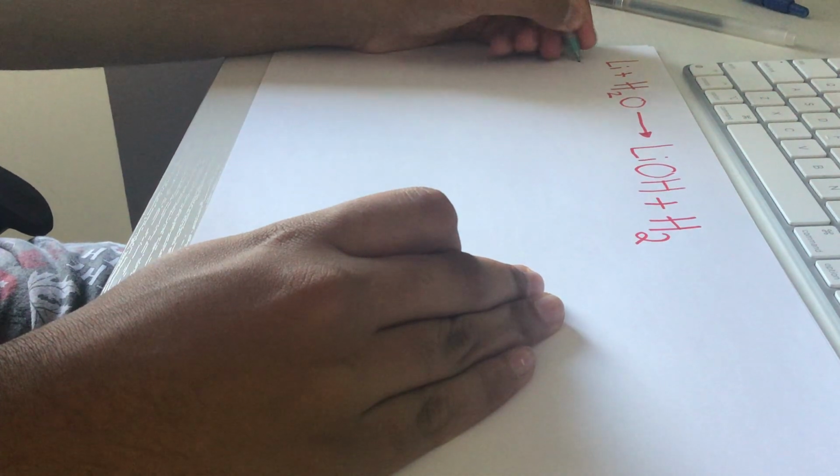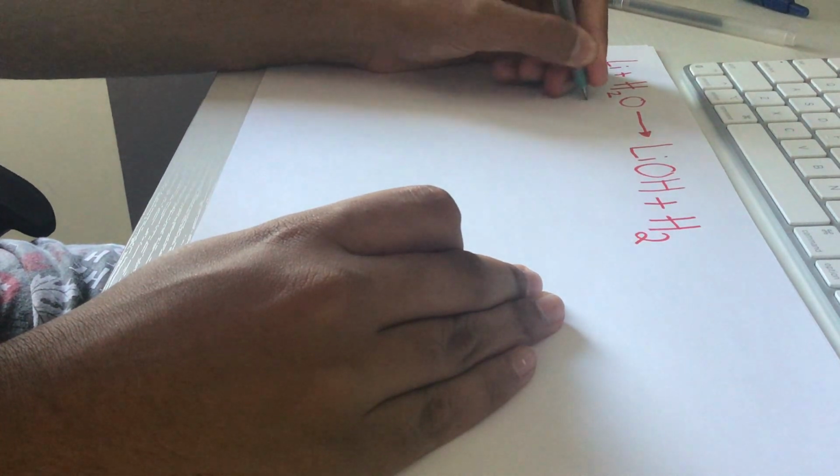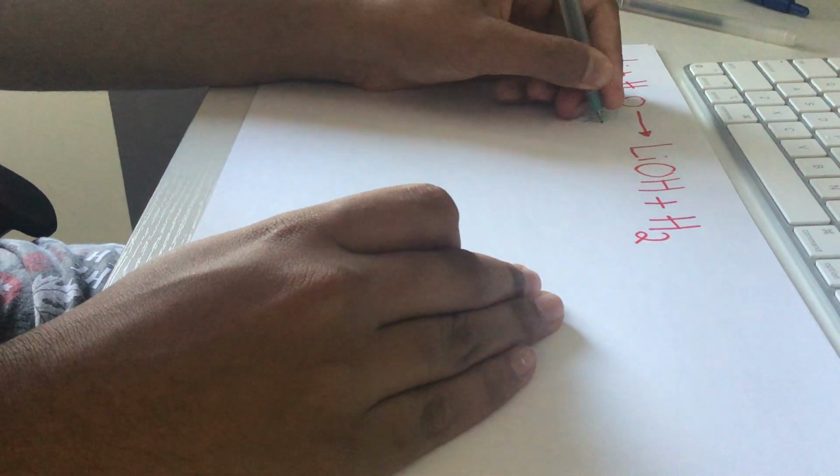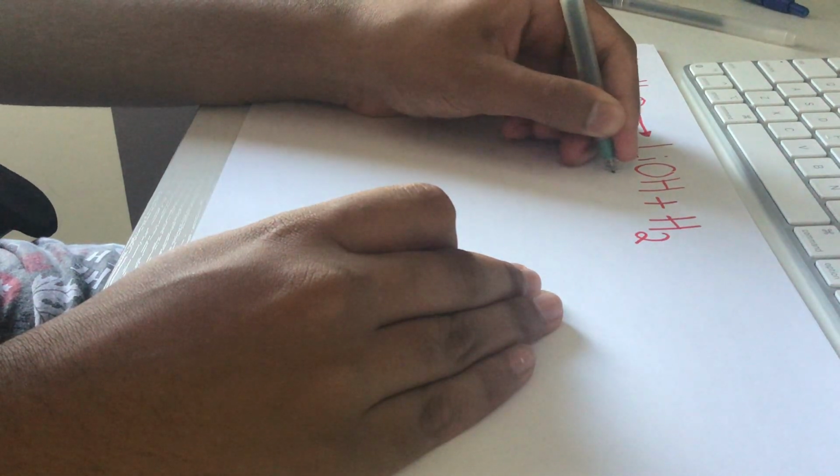Alright, today we're going to be balancing this chemical equation here. It is a single replacement or displacement reaction, just kind of a fun fact. So I'm just going to write that out here. Okay, so let's go ahead and try to solve this out.